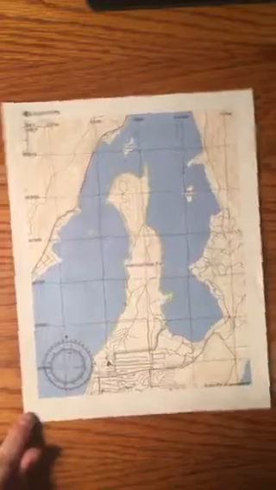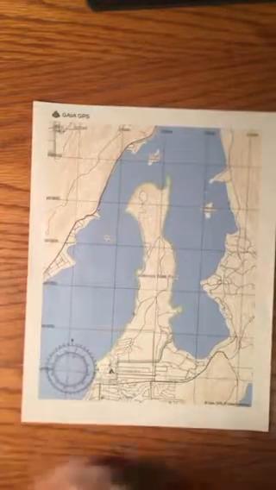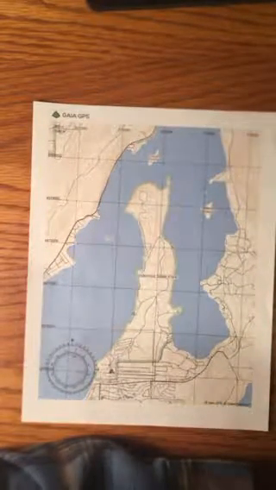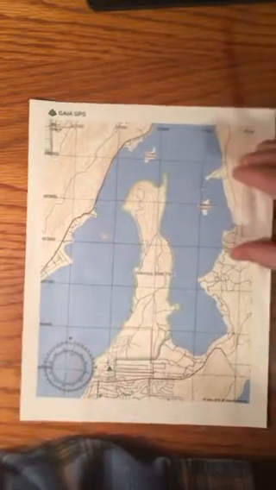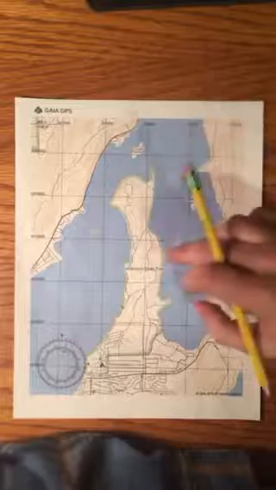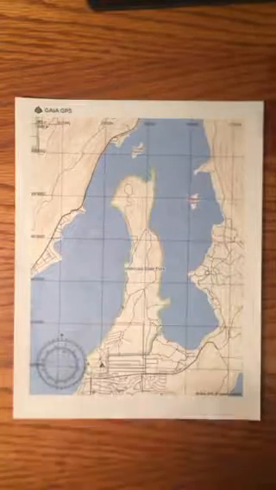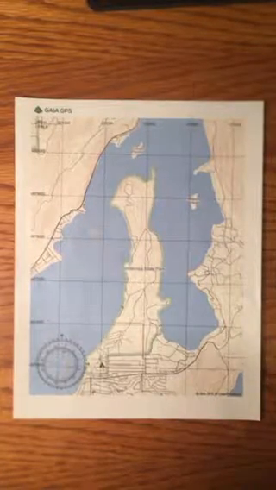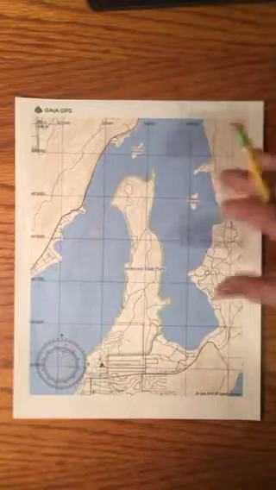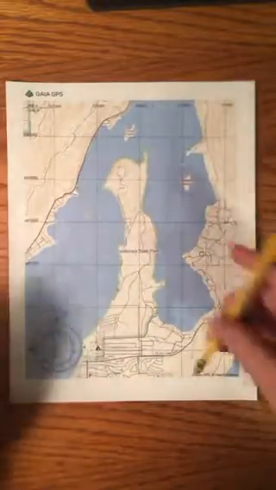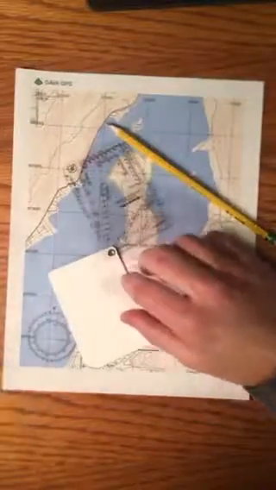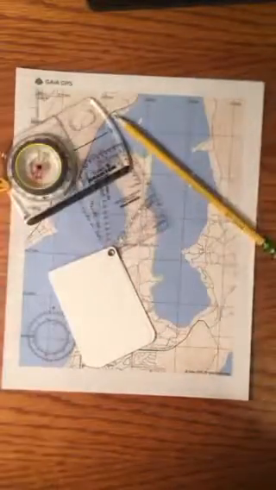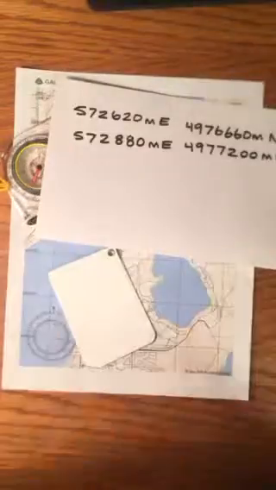And the lesson is plotting points on a map and finding the direction in which you need to travel between those 2 points. As you can see, we've got here our map of Ponderosa State Park here in McCall, Idaho. The supplies that you're going to need are your map, obviously, a pencil, your protractor, and a compass. And obviously, you're going to need a couple points that you're going to be navigating to.